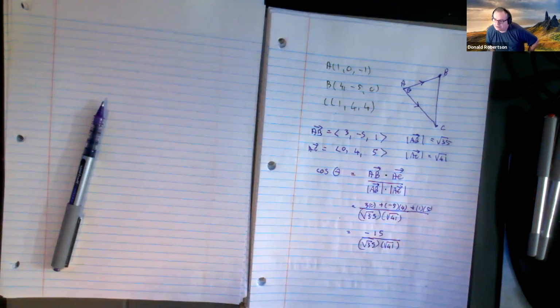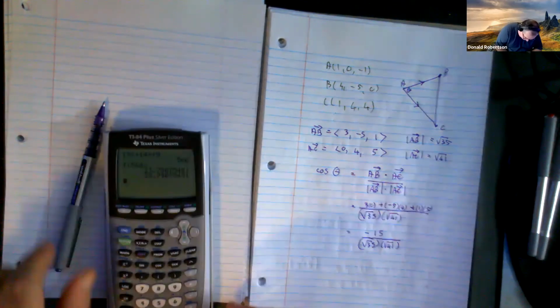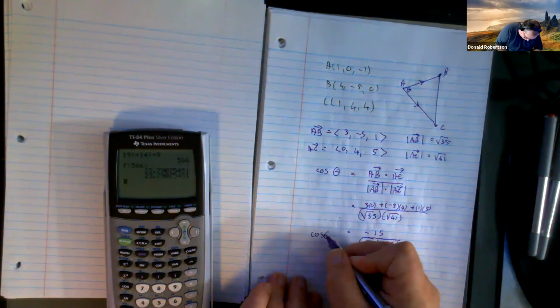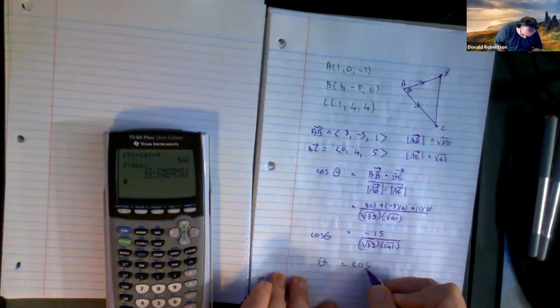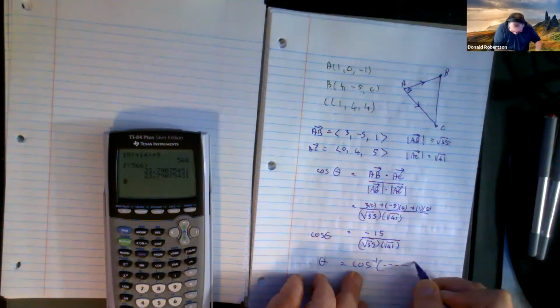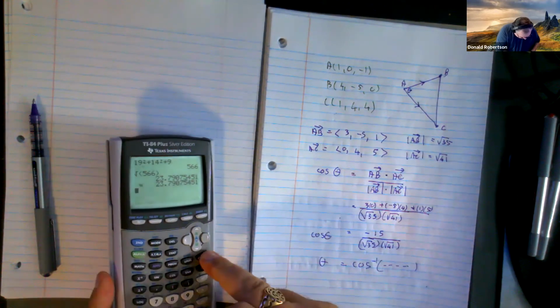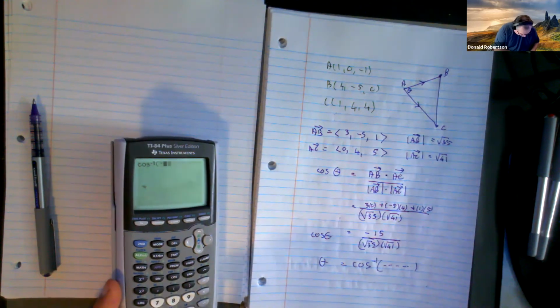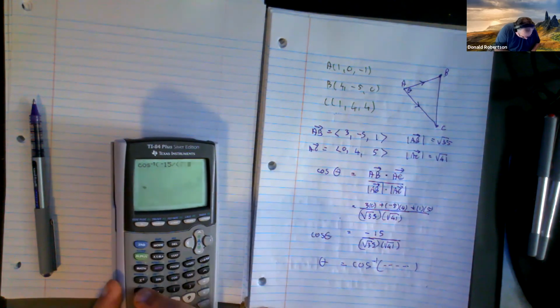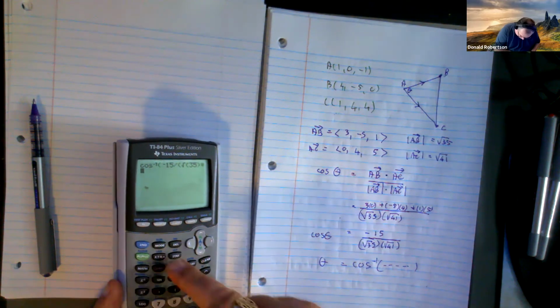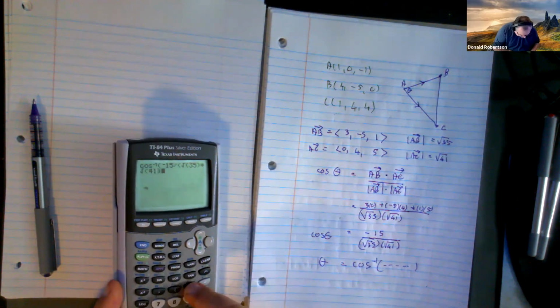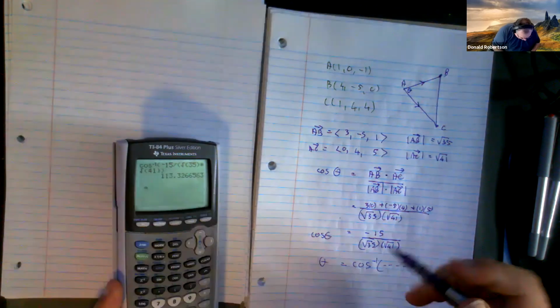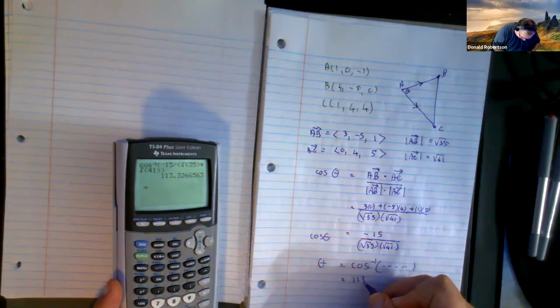We still good on this? Right. So what I'm now going to do is find the inverse cosine of that guy. Inverse cosine of -15 on the top divided by, put a bracket around it, the square root of 35, close the brackets, times the square root of 41, close the brackets, hit enter, and I get the answer to the nearest whole number, 113 degrees.